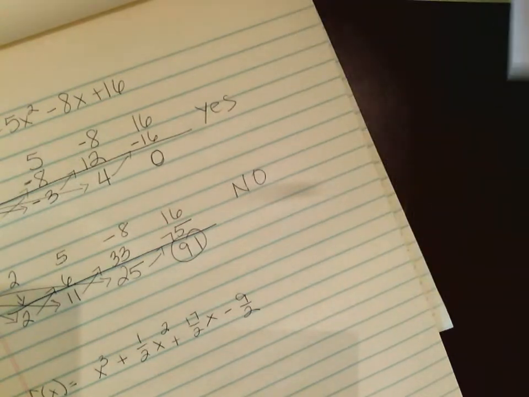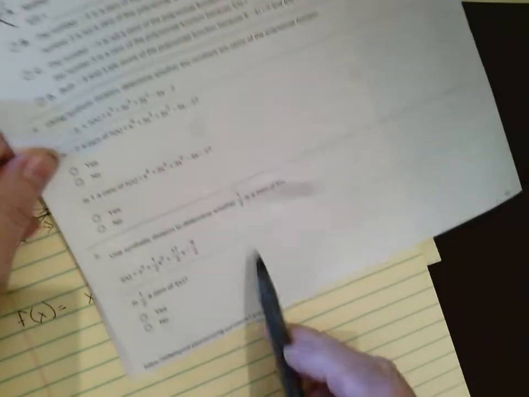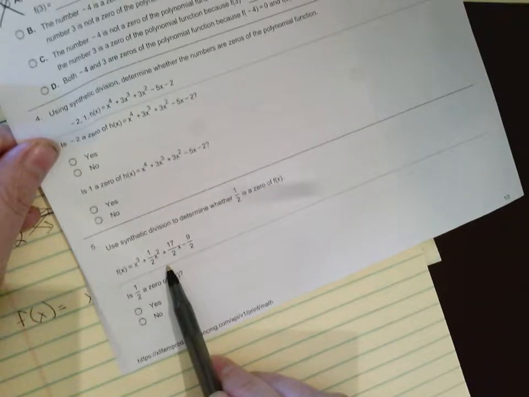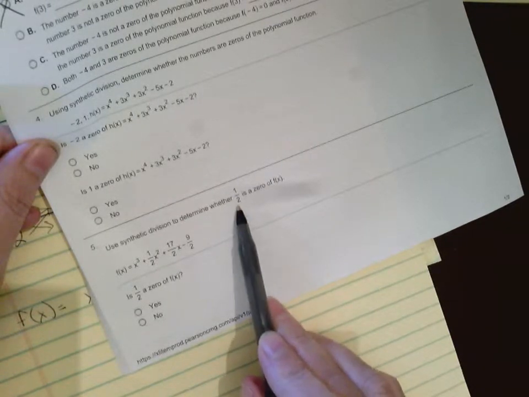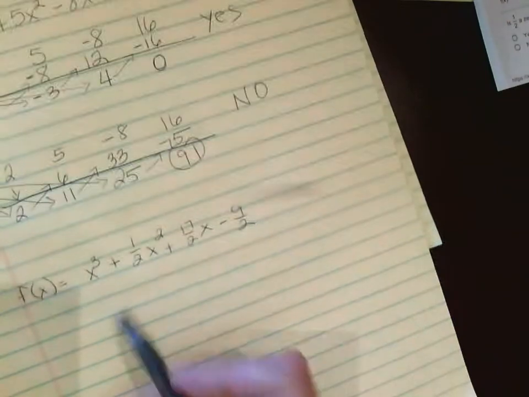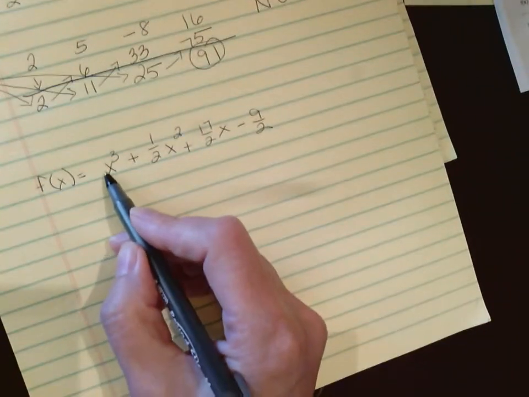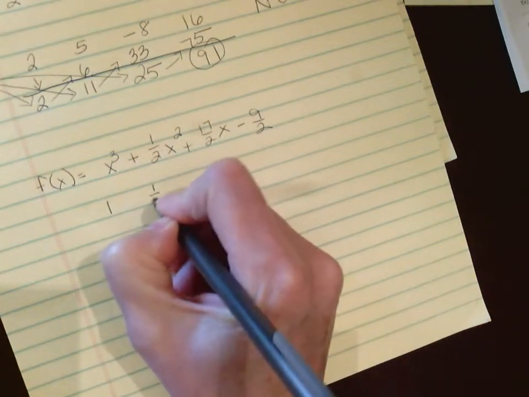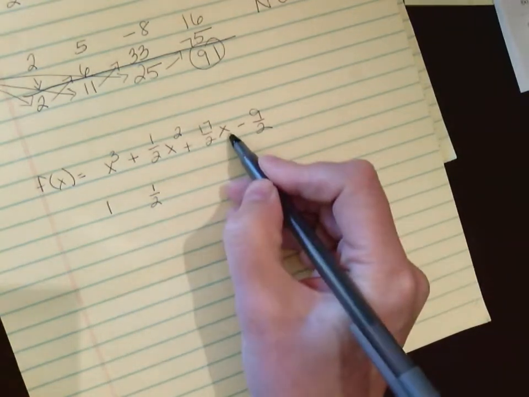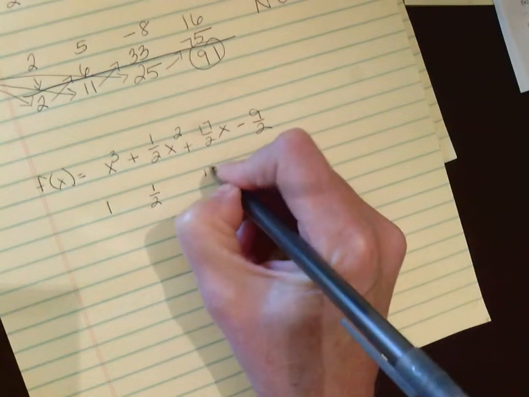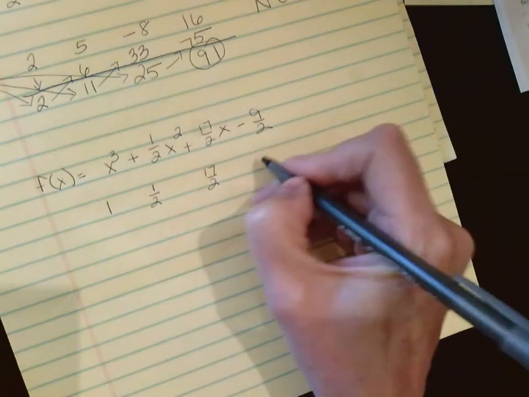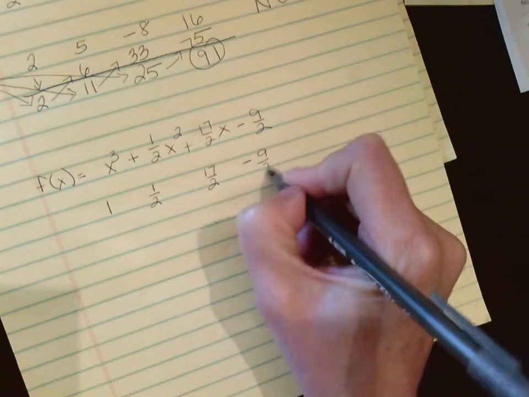On this one, it's wanting me to say whether or not 1/2 is a 0 of this function. So we're going to be performing synthetic division using 1/2. First of all, let's bring down our coefficients. This one will be a 1. In front of x squared, we have a 1/2. In front of x, we have 17 halves. And then our constant is negative 9 halves.